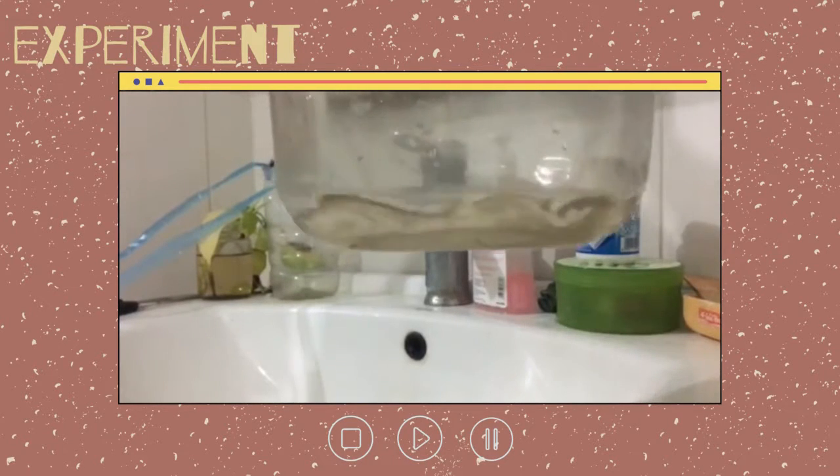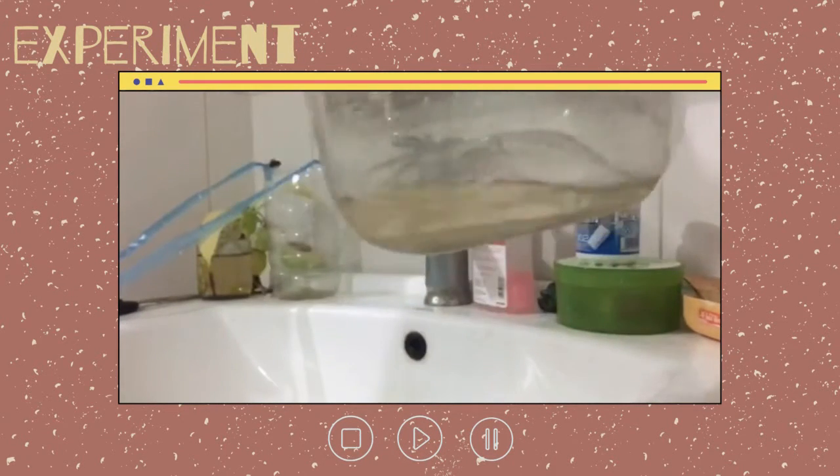Can you see? The water has become a little bit clearer than before.